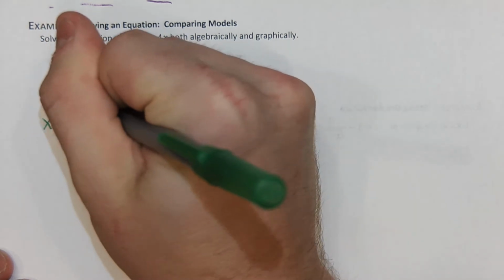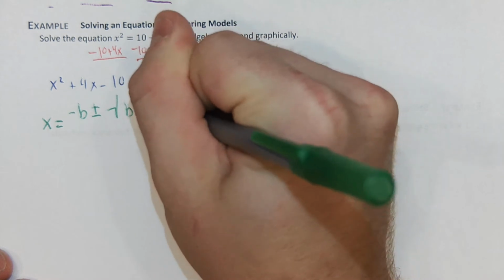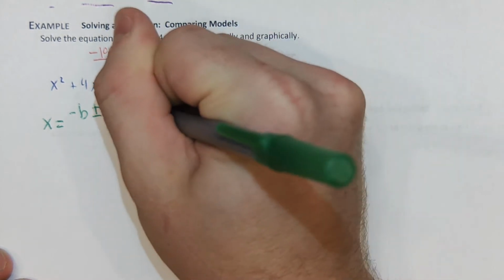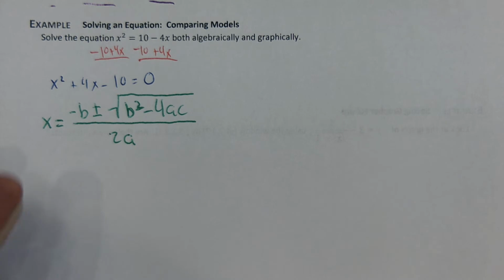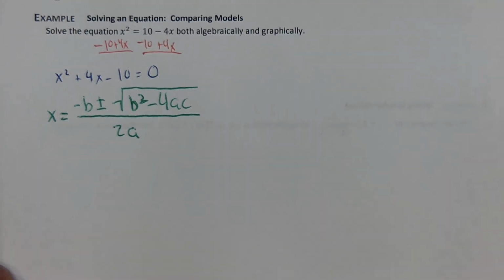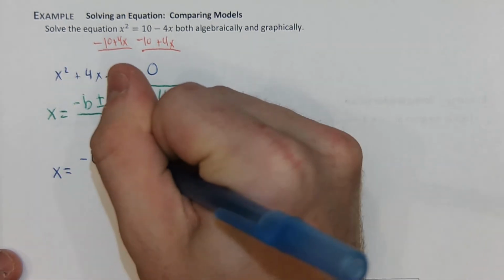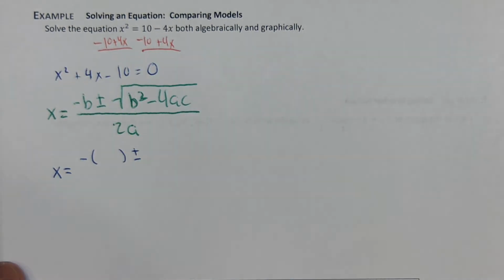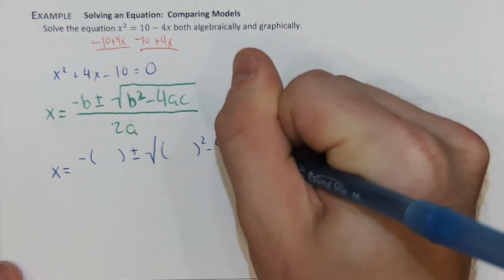Quadratic formula: x equals negative b plus or minus root b squared minus 4ac all over 2a. Where a is 1, b is 4, and c is negative 10. Whenever I substitute into the quadratic formula, I make sure to use parentheses. This way I don't goof up any negative signs or double negative signs. I just find that it makes it much more likely that there is a sign mistake.